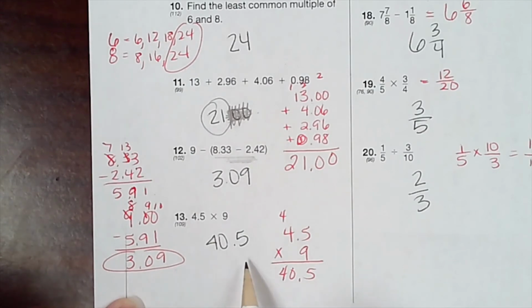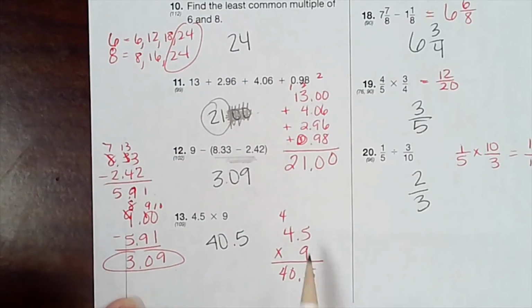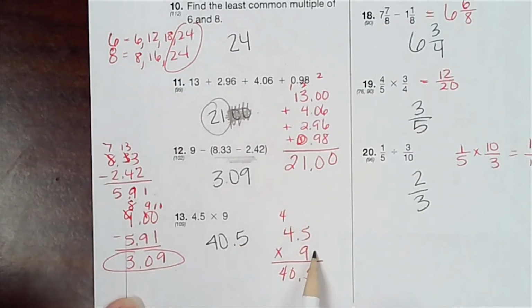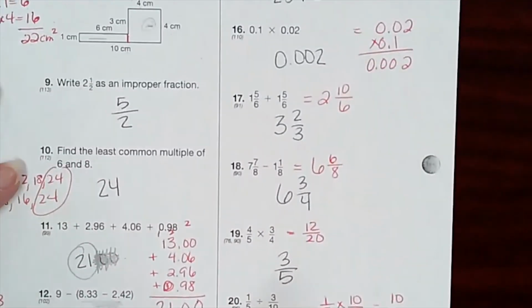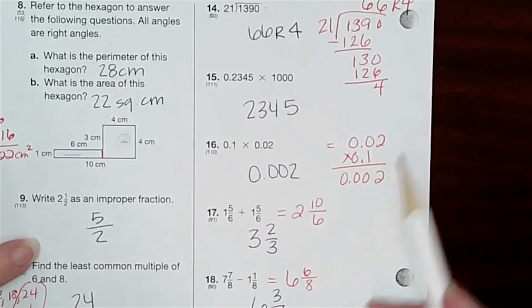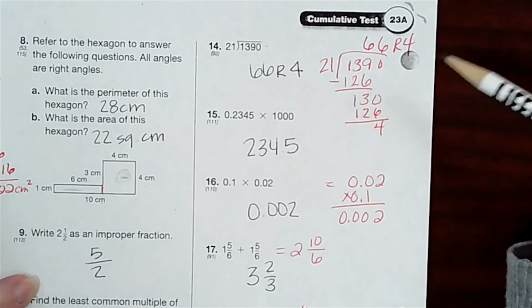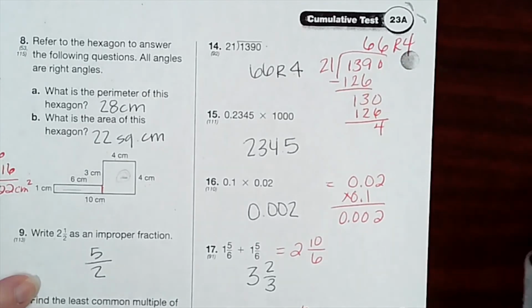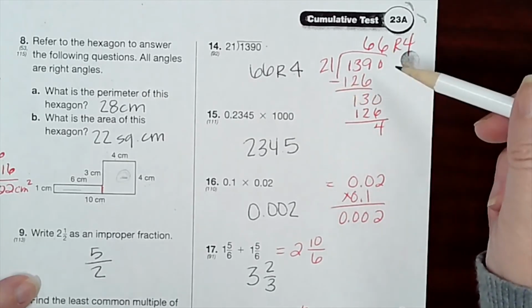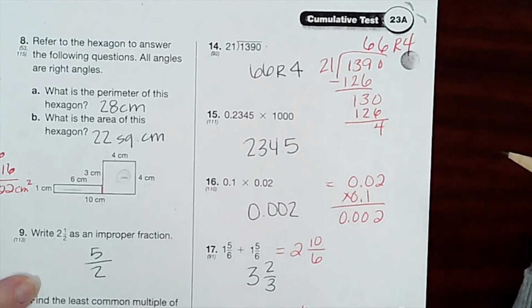Number 13, you're going to multiply and you'll get 40 and 5/10. Show your work on that one. Number 14 is a division problem. Pause the video to give yourself time to write out that. You're going to get 66, remainder 4.